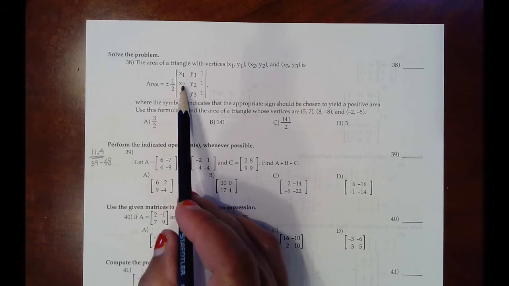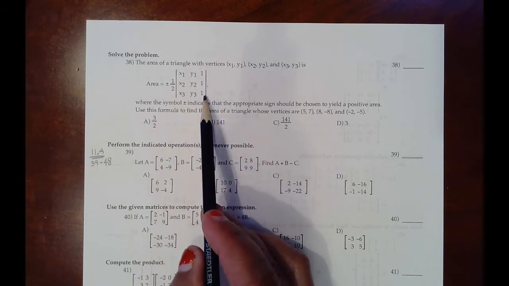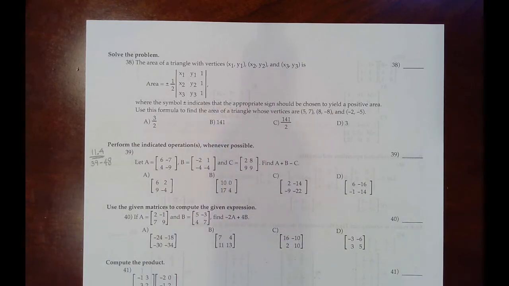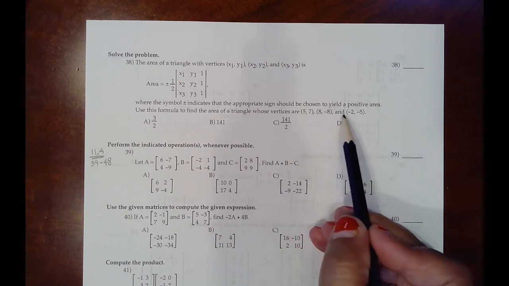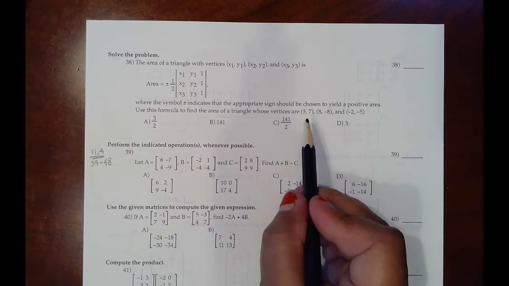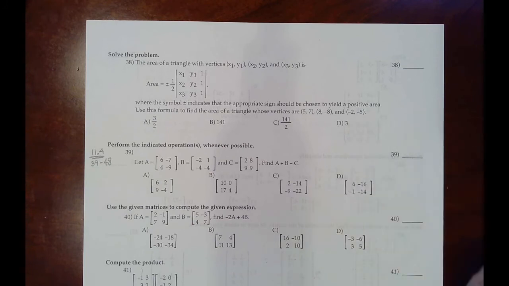So you're putting all the x coordinates here, all the y coordinates here, and all ones. And this is a way to find the area of a triangle if you actually know the x and y coordinate at each vertex. Because you know, if you plot 3 points and then you draw lines between each of the 3 points, you have a triangle. And this is the way to find the area using determinant.